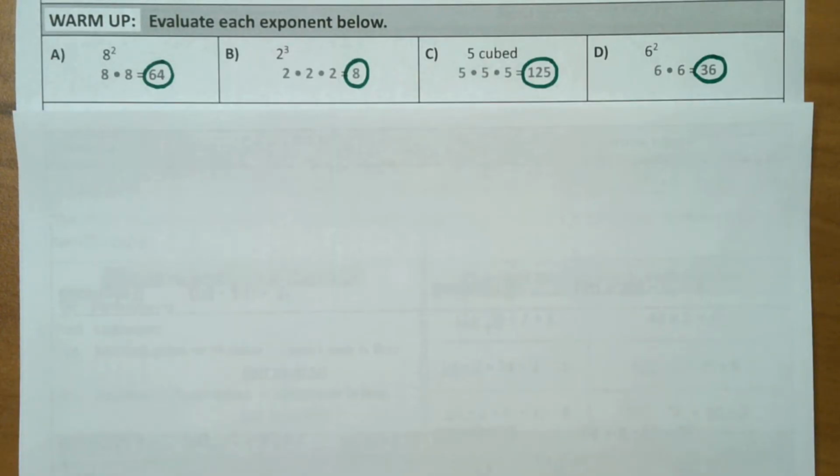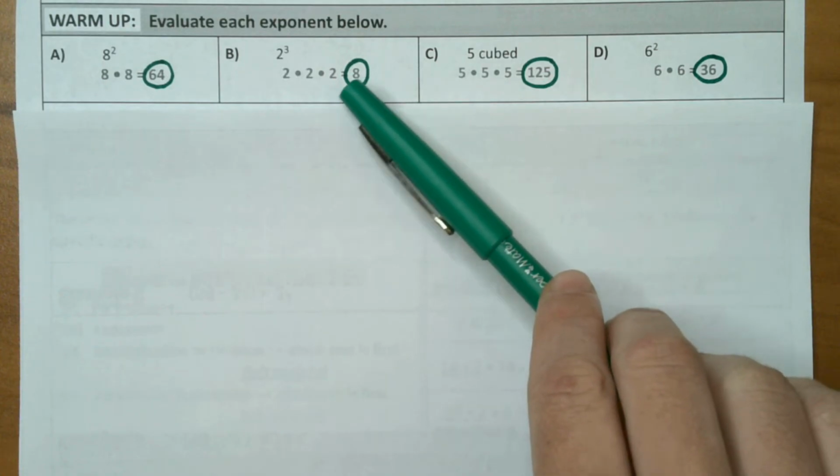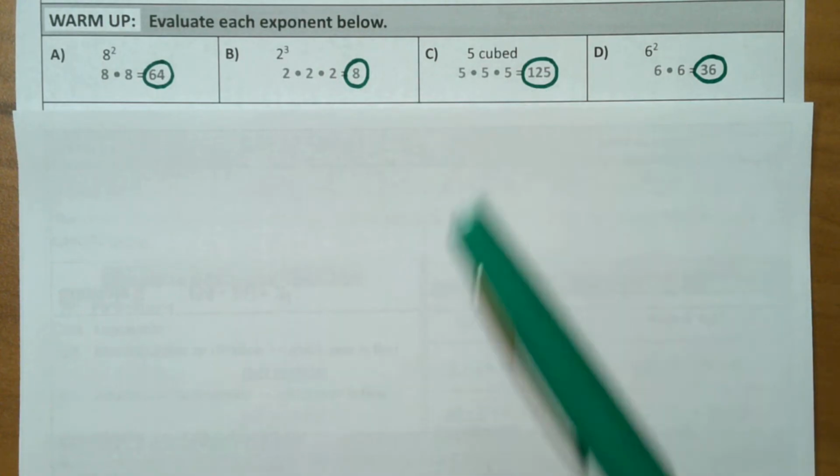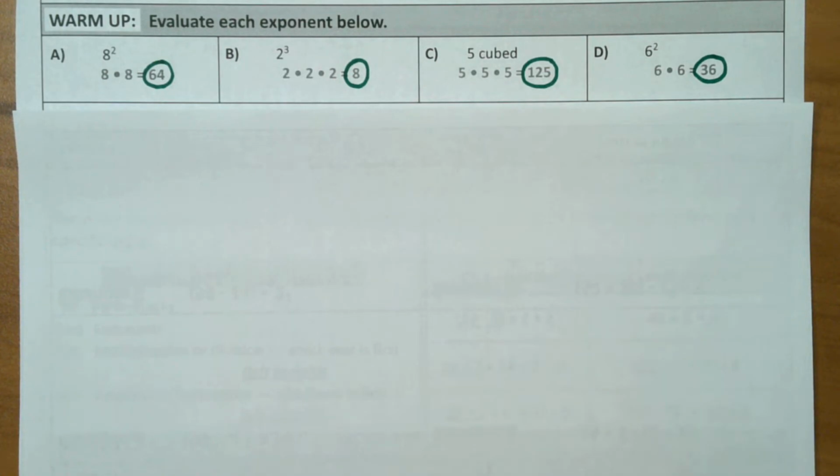Let's go ahead and check our work. For B, you should have gotten 8, C, 125, and D, 36. Check your work, fix any errors.